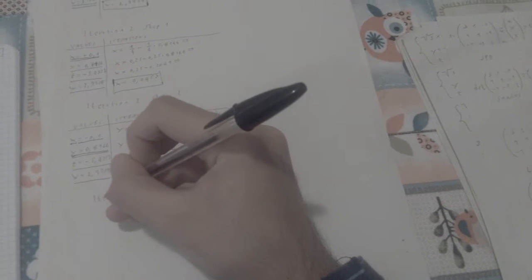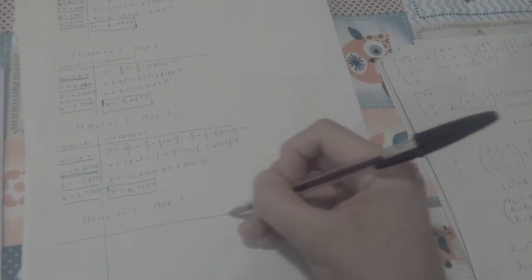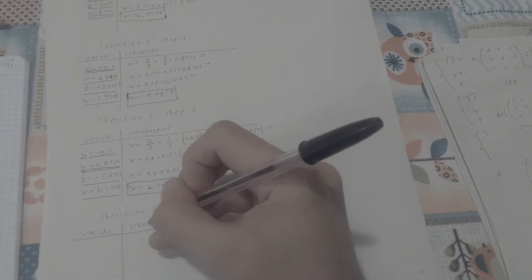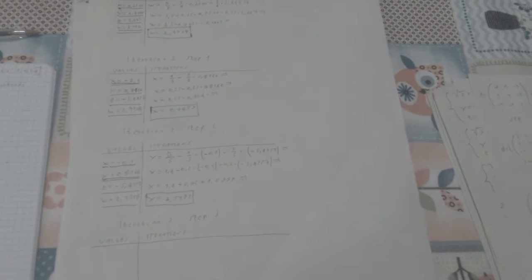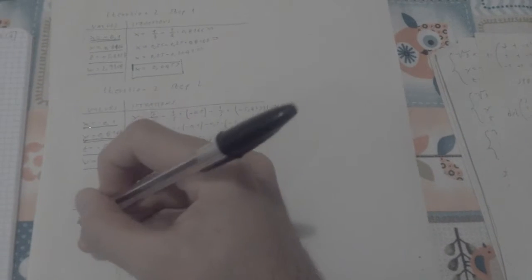So iteration 2, step 3, the last but one. Okay, so values. By the way, I'm going to stop after the full iteration 2, because there's no point in going any further. I mean, if you are a calculator, like if you're a computer, you can run this many times, many iterations, so it makes sense. But for a human being, for a deeply flawed human being like me, no.